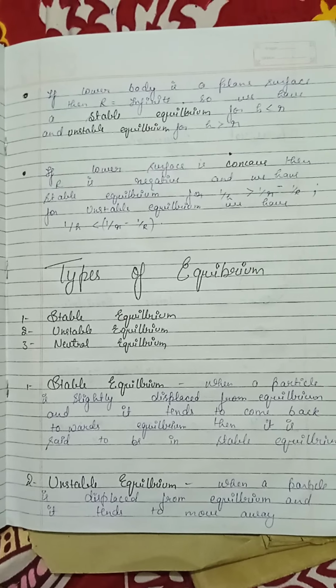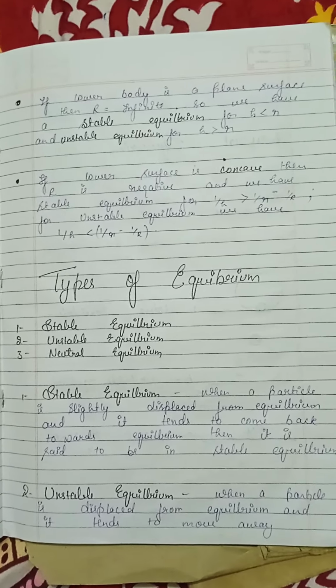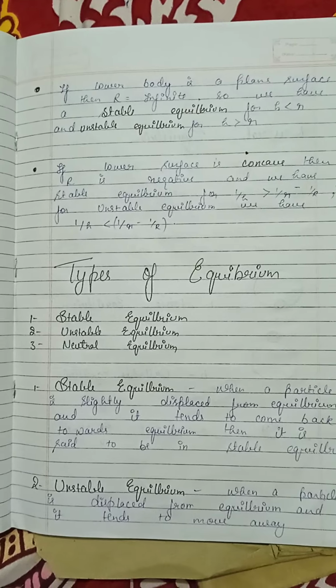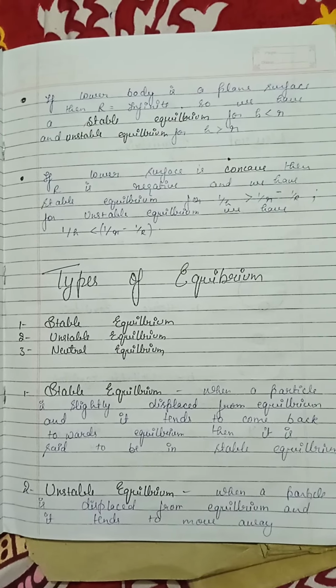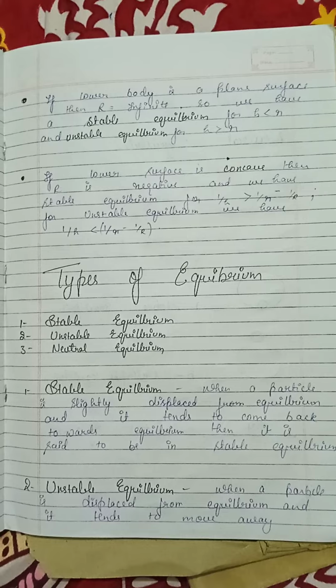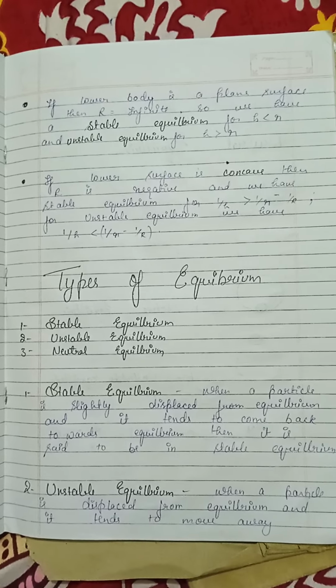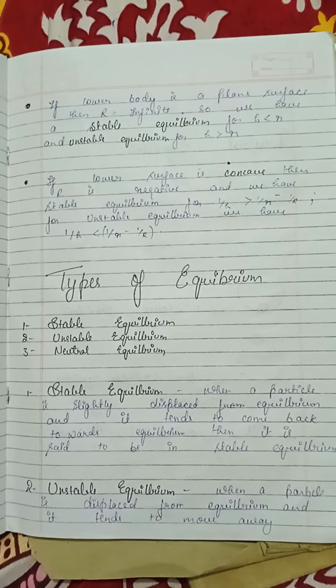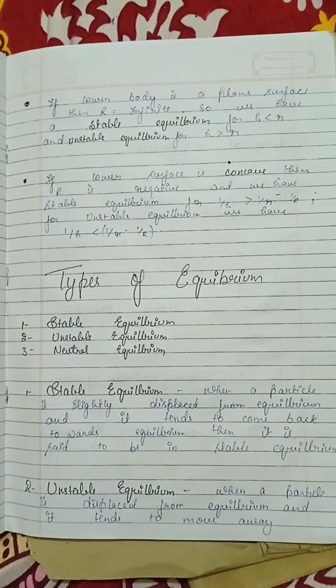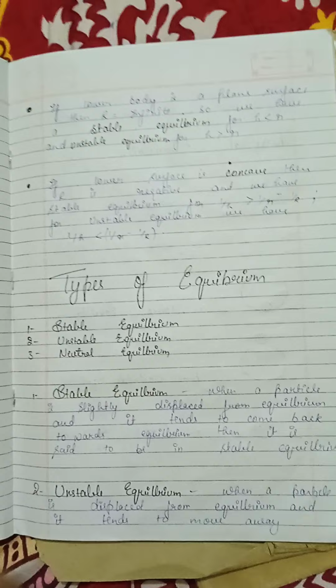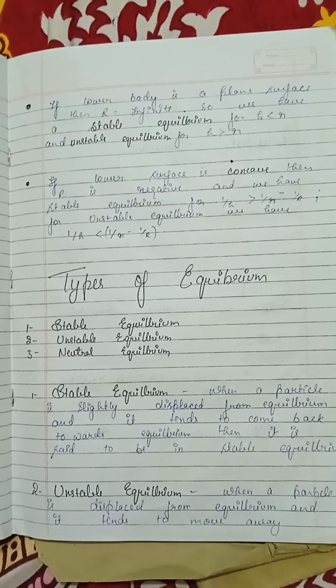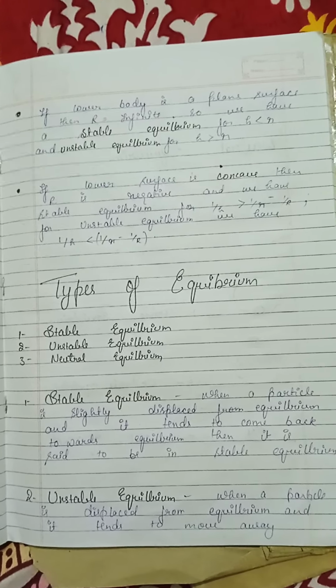The third point is, if the lower surface is concave, then R is negative, and we have the stable equilibrium for 1 upon H greater than 1 upon r minus 1 upon capital R, and for unstable equilibrium we have 1 upon H less than 1 upon r minus 1 upon capital R. So these were the general conditions for the stability of a body resting on another body.